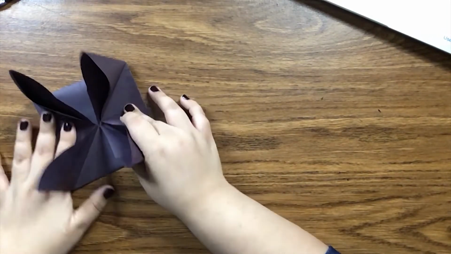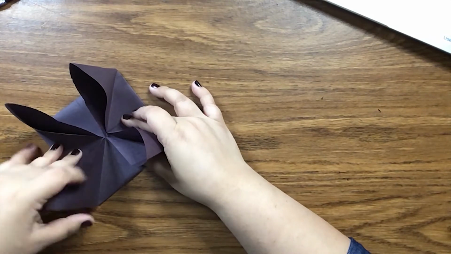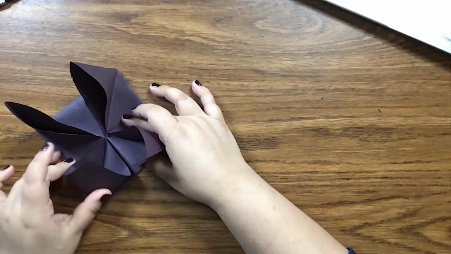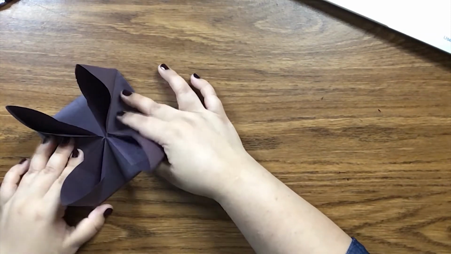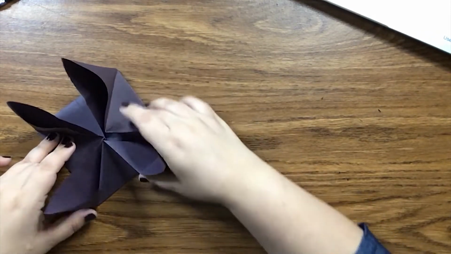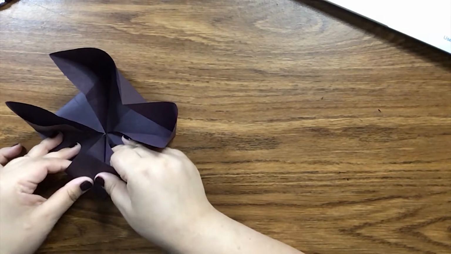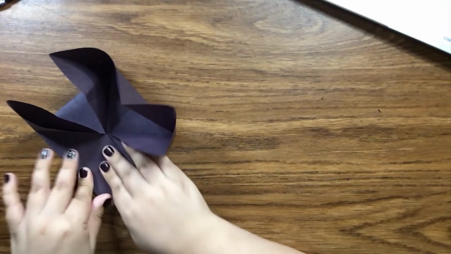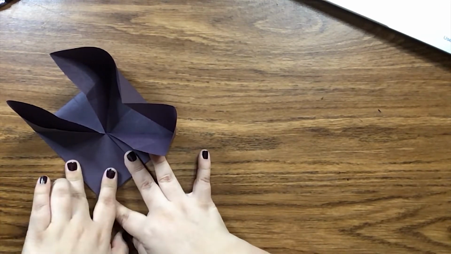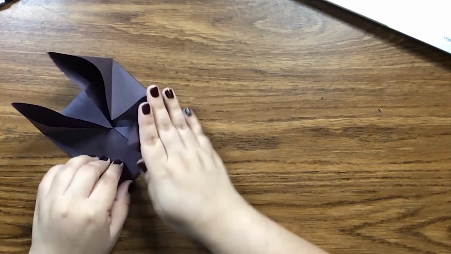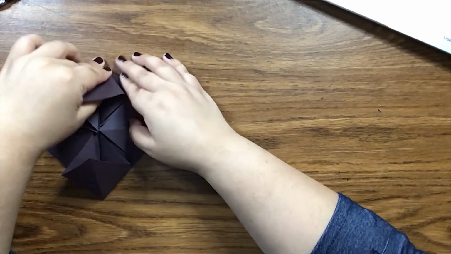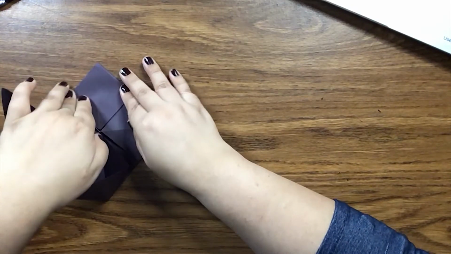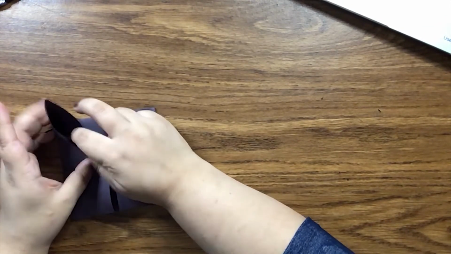Right here you see I have these four, they look like blades. And I'm just pushing this down and I'm just going to squash this. Doing the same thing here, and I'm doing the same thing on all of these.